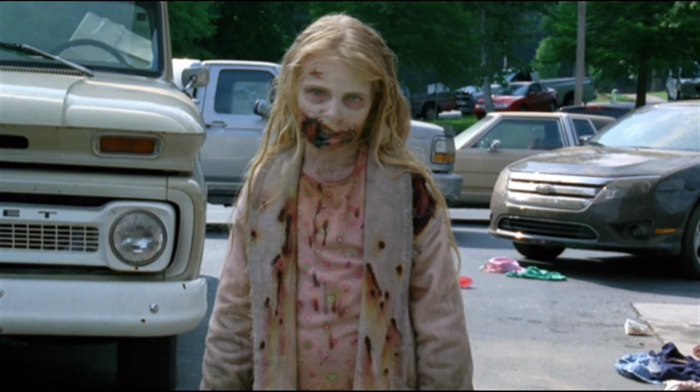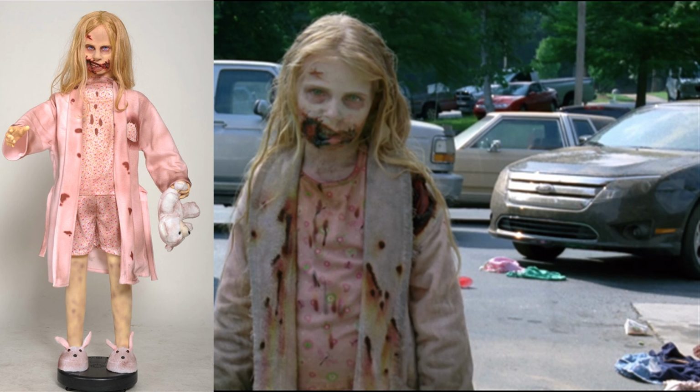So the very first one of the series, Season 1, Episode 1, let's get things rolling with Summer, the teddy bear girl zombie that Rick puts down. Very cool. I've even seen some Halloween dolls made of her, ones that walk around holding a teddy bear. So that was the first one.